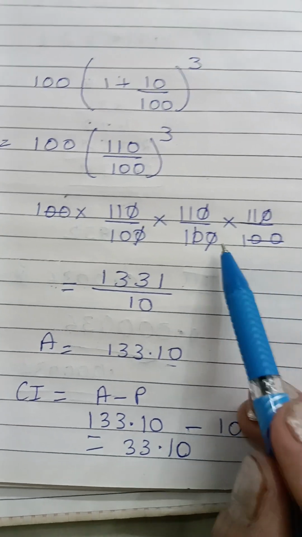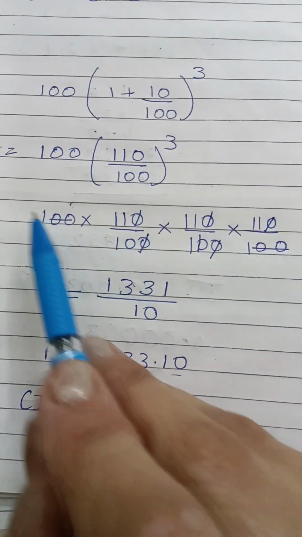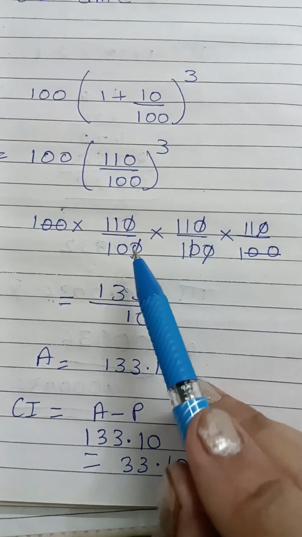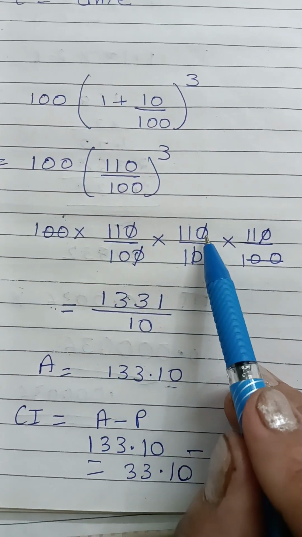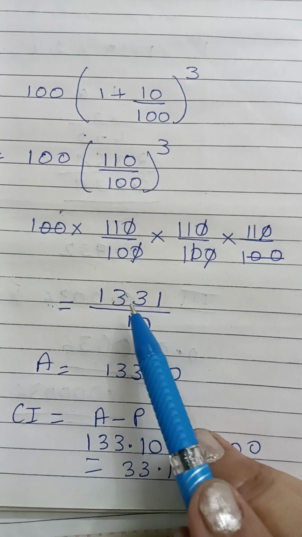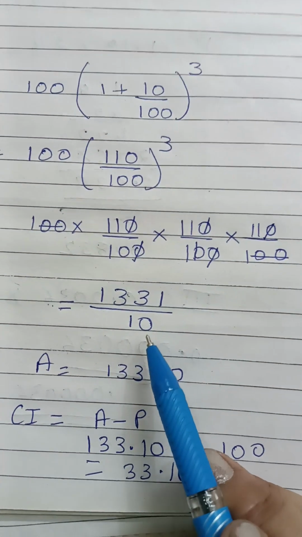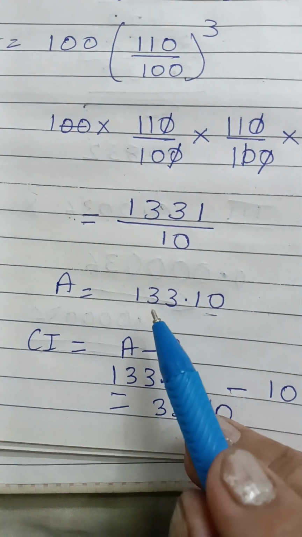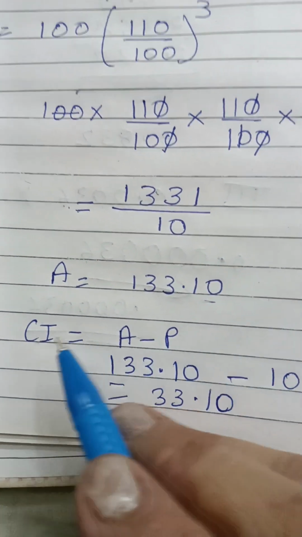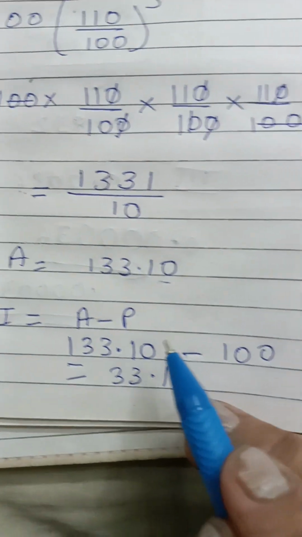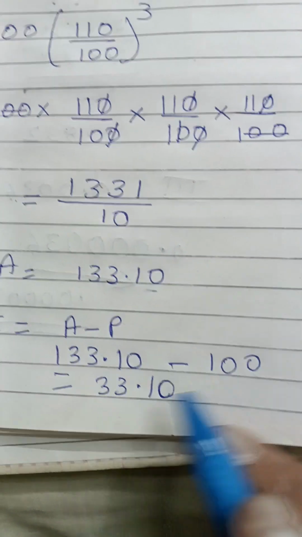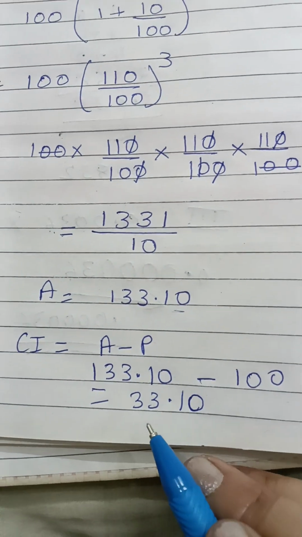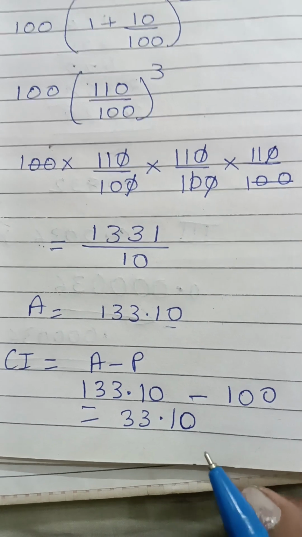Cancel out the zeros, and I get 11 into 11 into 11, which is 1331, and in the denominator I just have 10. Putting in the decimal places, amount is equal to 133.10. Compound interest is amount minus principal, so I get the compound interest equal to 33.10 rupees.